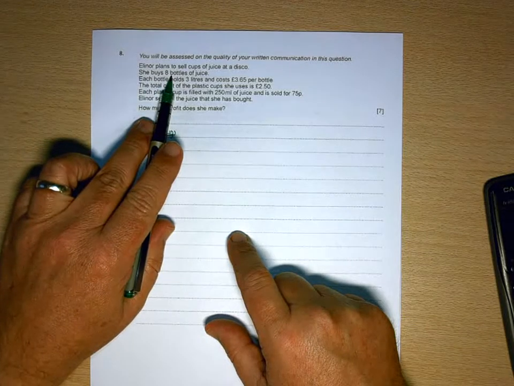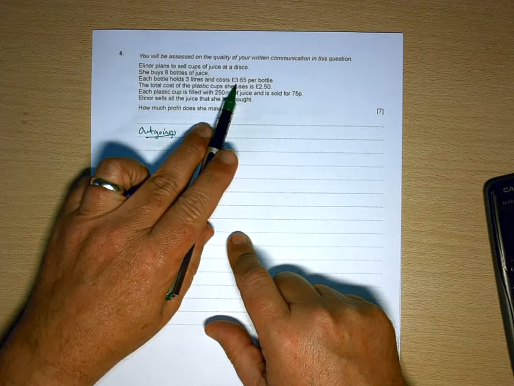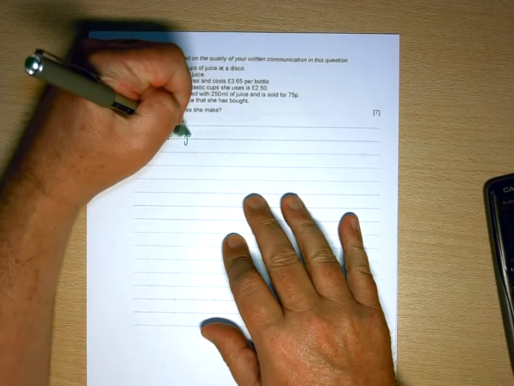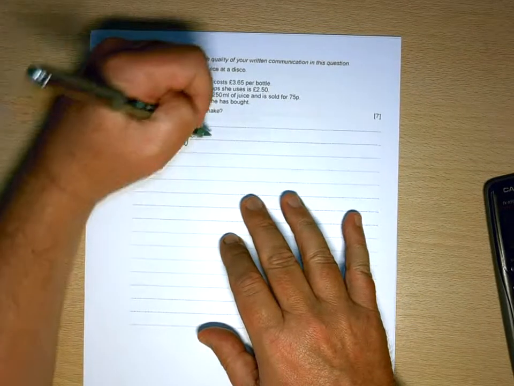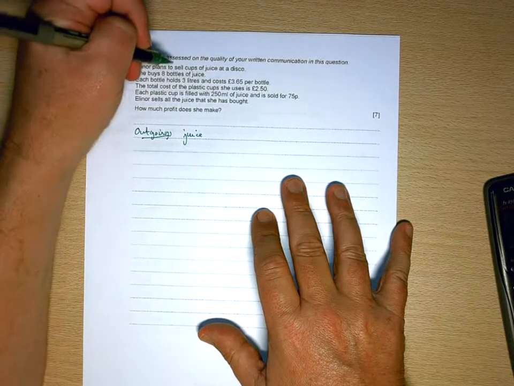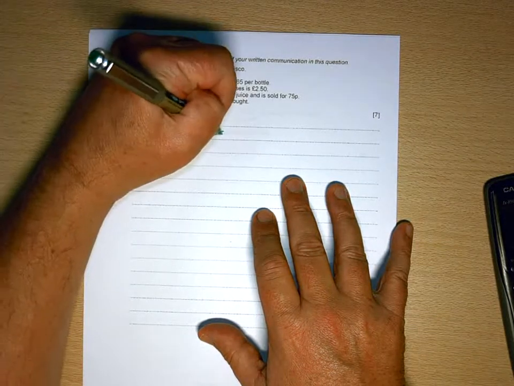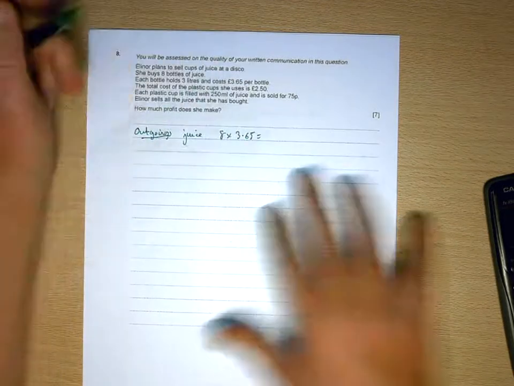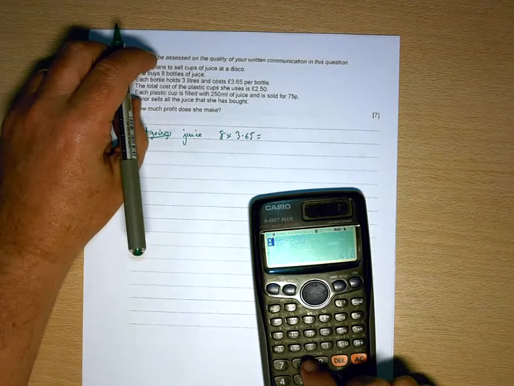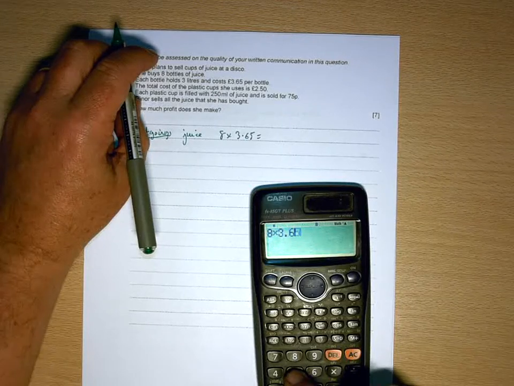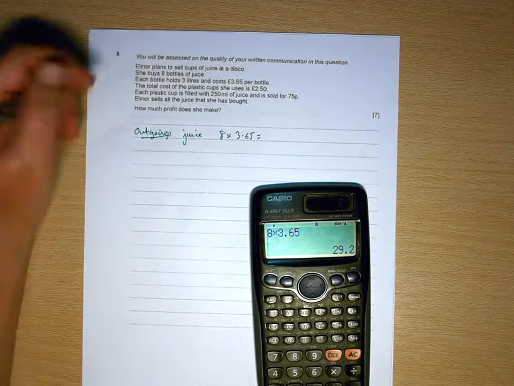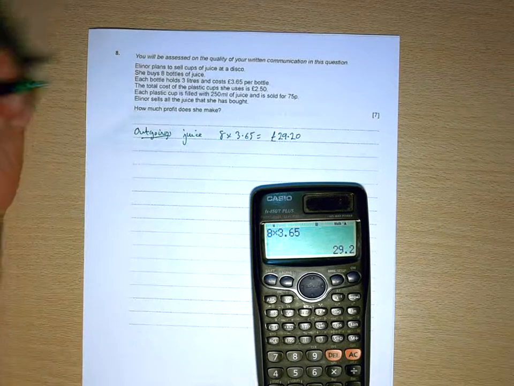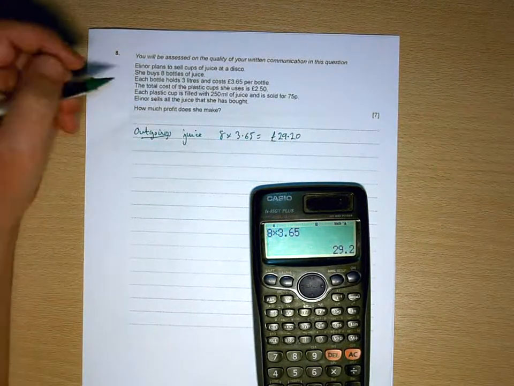So she buys 8 bottles of juice and they cost her £3.65 per bottle. So we've got 8 lots of £3.65. So she spends £29.20 on the juice.